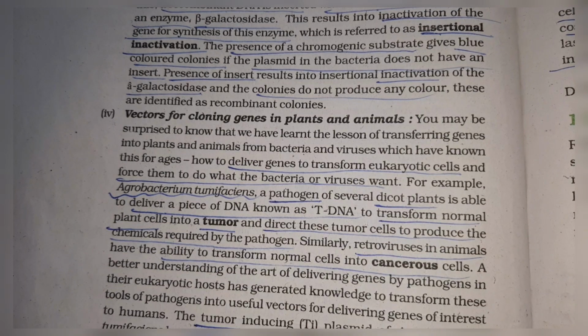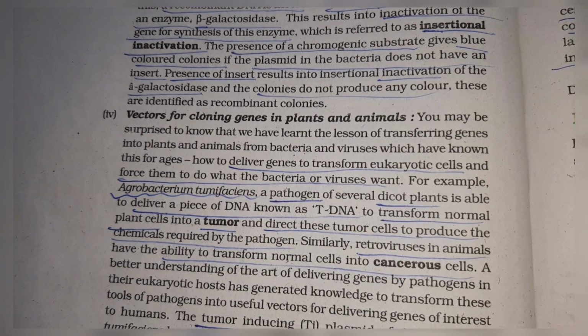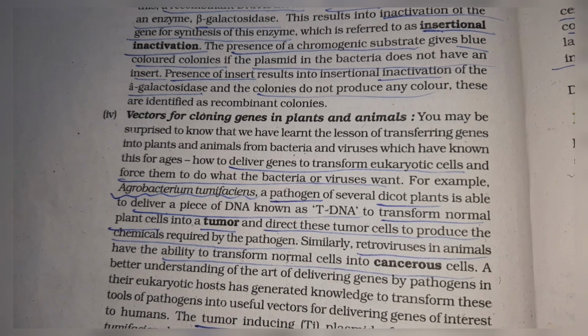Next, vectors for cloning genes in plants and animals. What are the common kinds of vectors we choose? You may be surprised to know that we have learned the lesson of transferring genes into plants and animals from bacteria and viruses, which have known this for ages. How to deliver genes to transform eukaryotic cells and force them to do what bacteria or viruses want. For example, Agrobacterium tumefaciens, a pathogen of several dicot plants, is able to deliver a piece of DNA known as T-DNA to transform normal cells into a tumor and direct these tumor cells to produce the chemicals required by the pathogen. Similarly, retroviruses in animals have the ability to transform normal cells into cancerous cells.